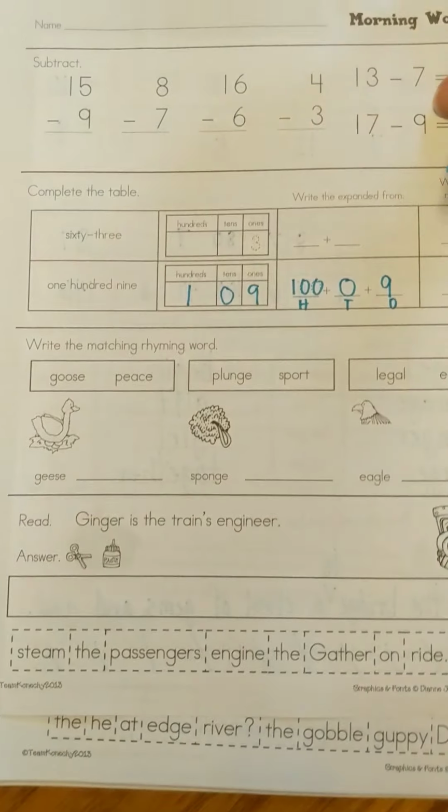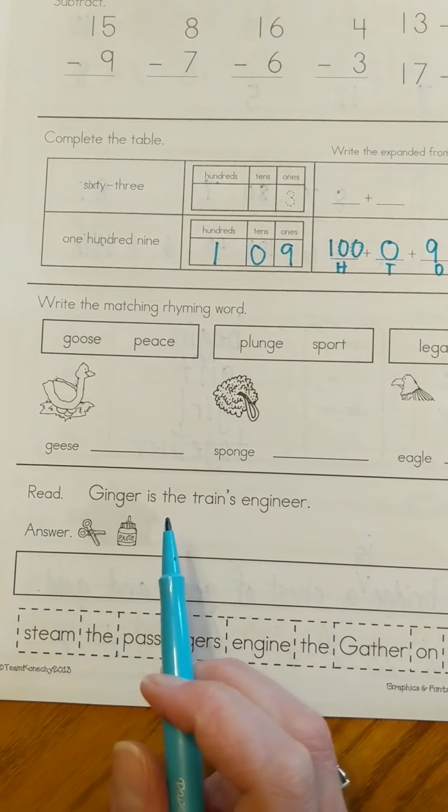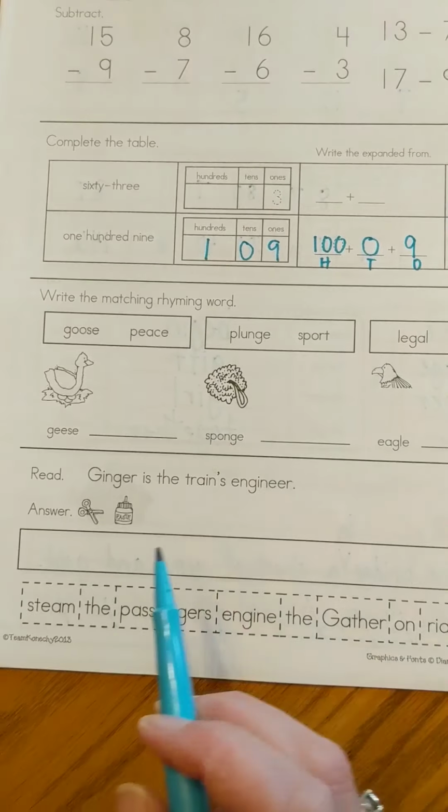Then down bottom, we've got our sentence. Ginger is the train's engineer. So we need to look at the words down here and figure out what would be a good response for that. So we have the words steam, the, passengers, engine, the, gather, on, ride, for, a. Now let's take a look.